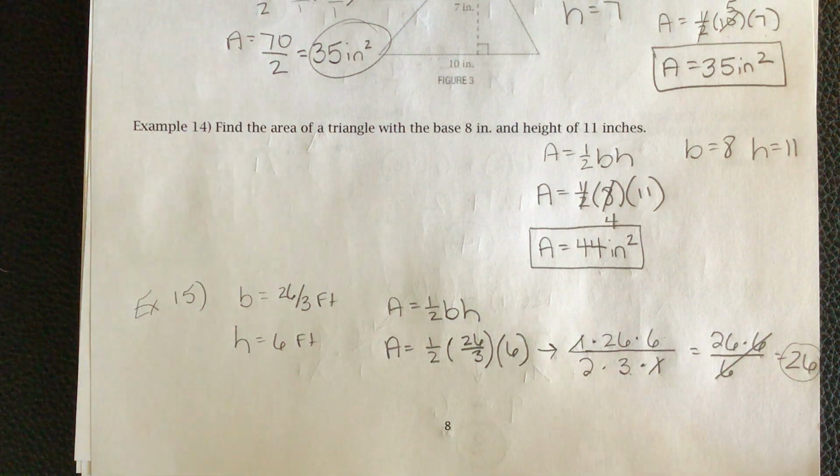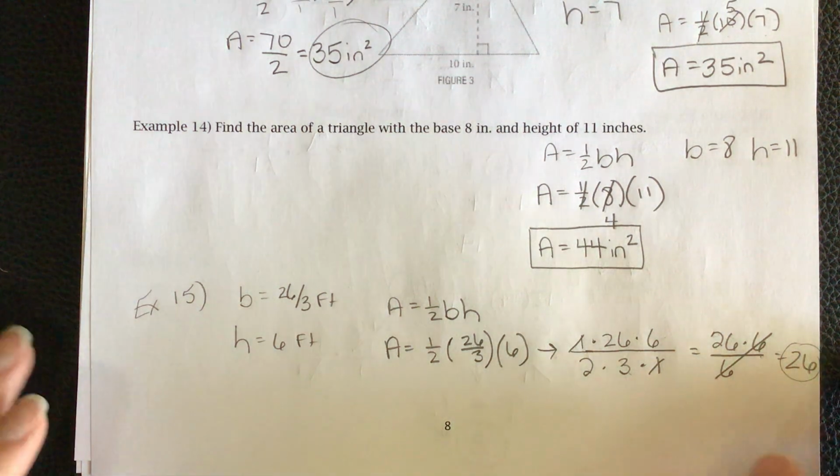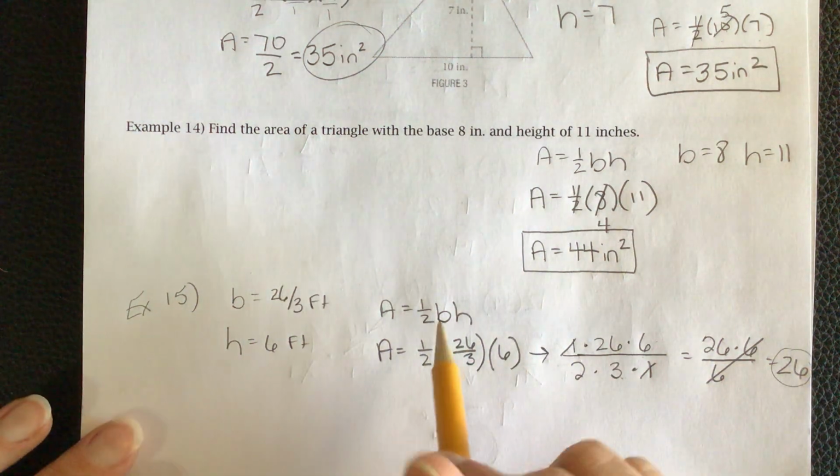And this is 2.3, multiplying with fractions and the area of a triangle. Again, make sure you know your formula.